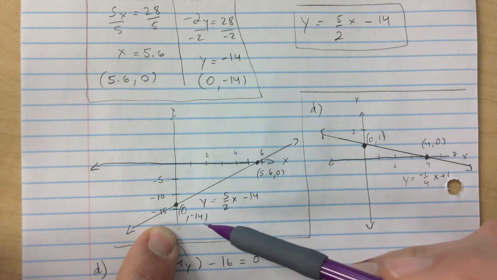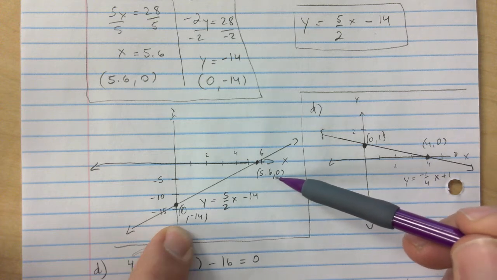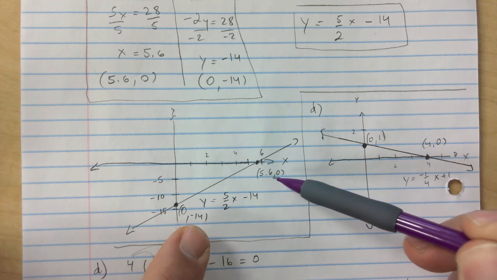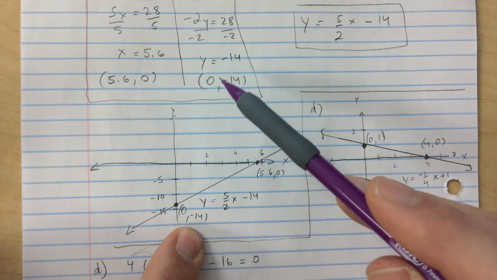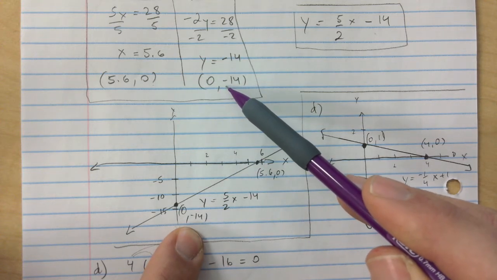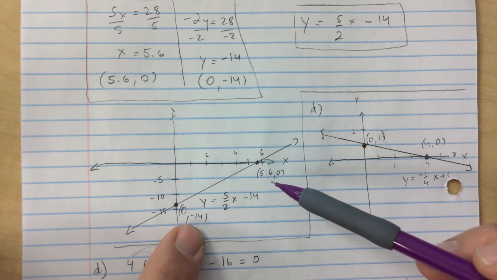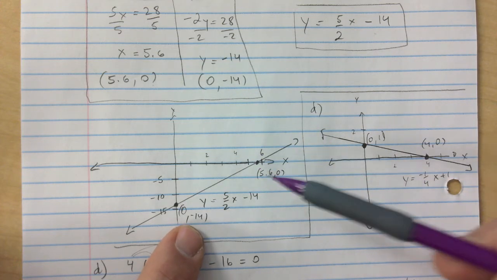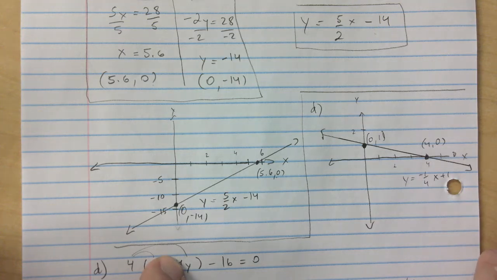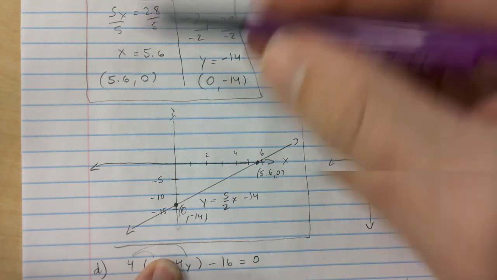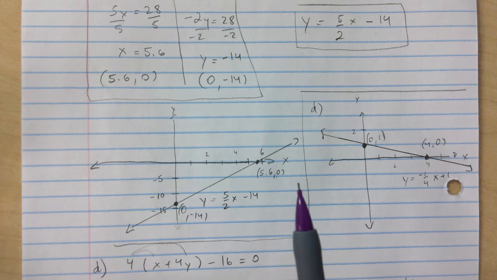And you label. I guess I forgot to say, I will be okay with you not labeling if you have the work done somewhere on that page. But if that work doesn't show up anywhere, then I would expect you to label it on the graph, okay? And so this is B.